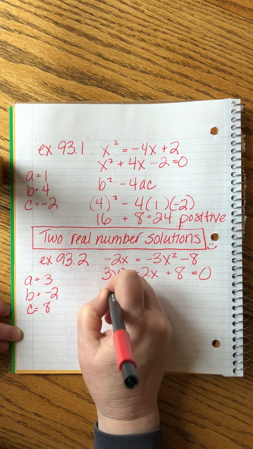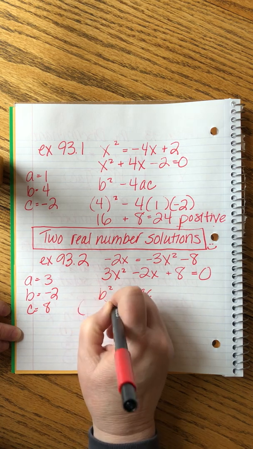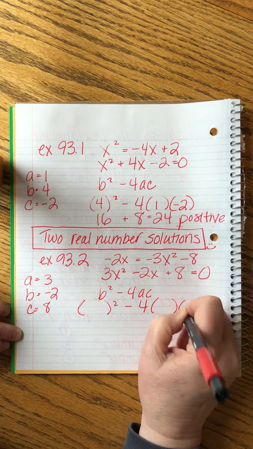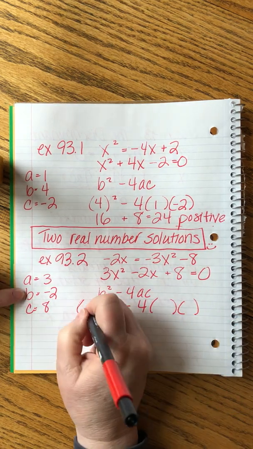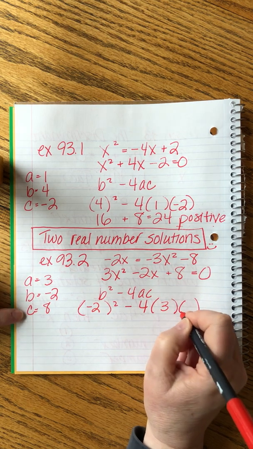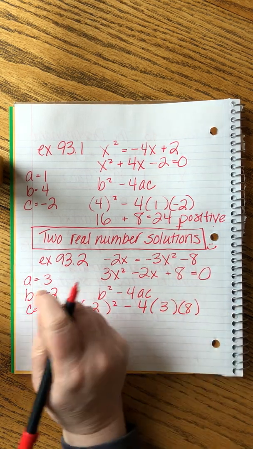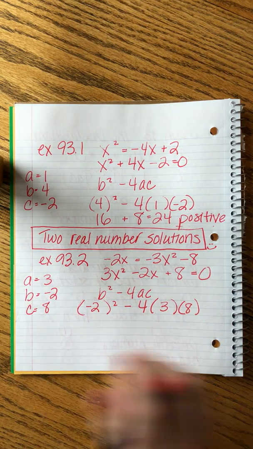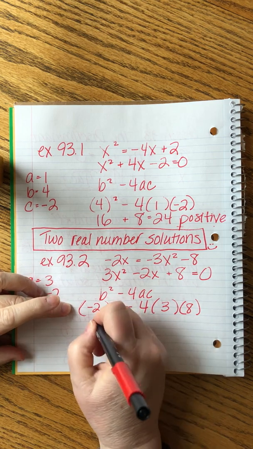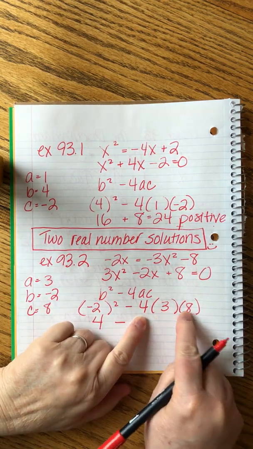The discriminant is just b squared minus 4ac. Use some buckets to set that up. B squared, a, c. All right. This is 4 minus, oh boy, 12 times 8.